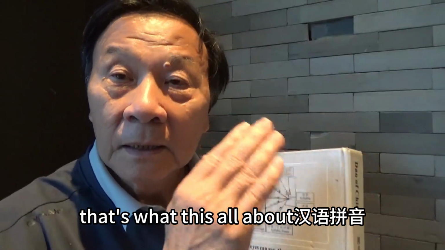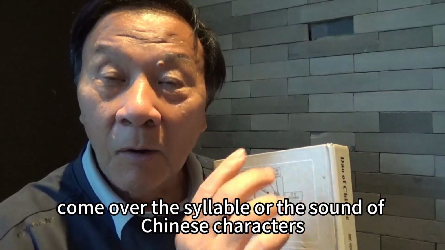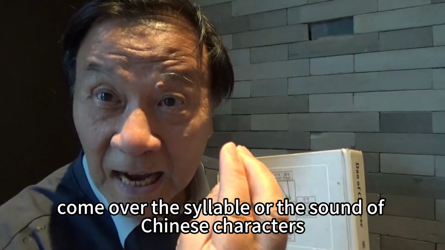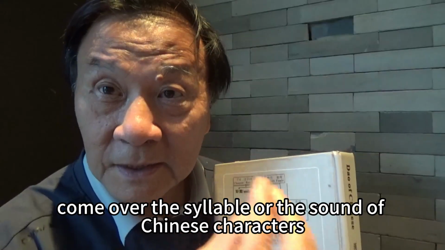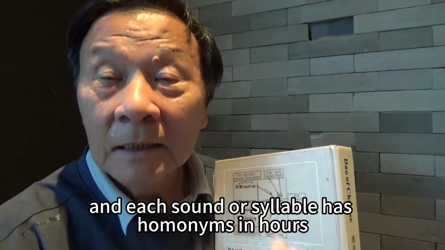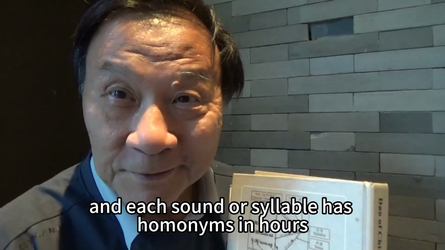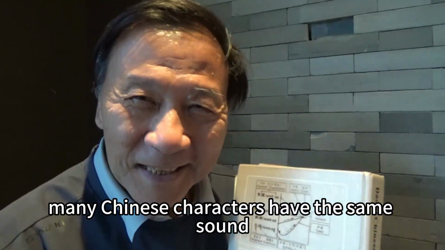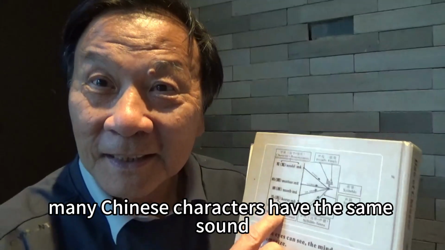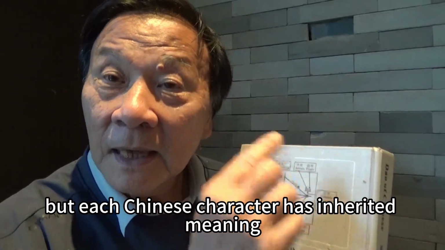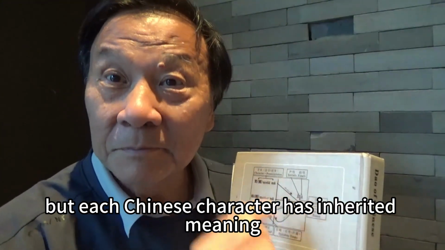Hanyu Pinyin provides the syllable, or the sound, of Chinese characters, and each sound or syllable has homonyms. Many Chinese characters have the same sound, but each Chinese character has inherent meaning.